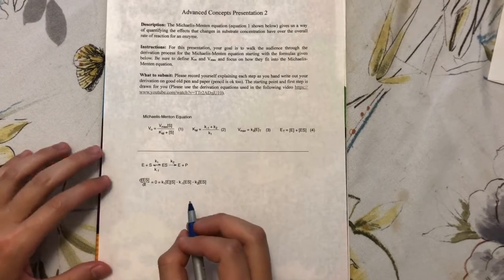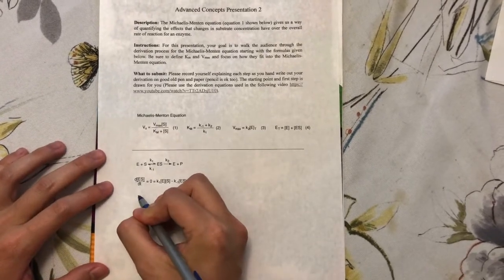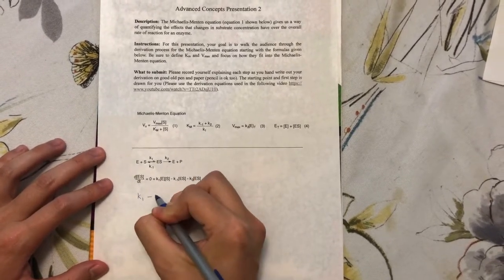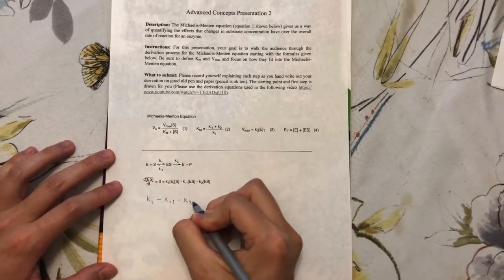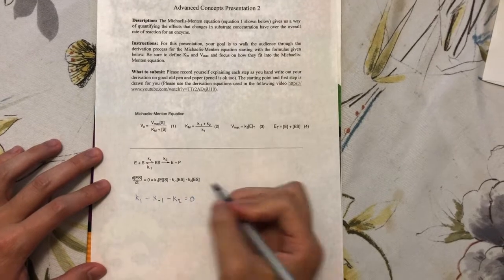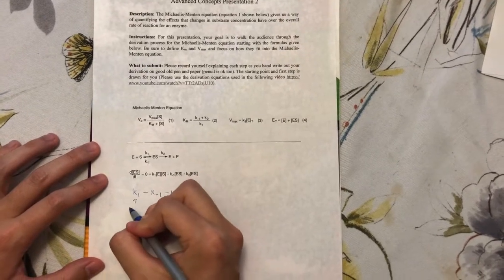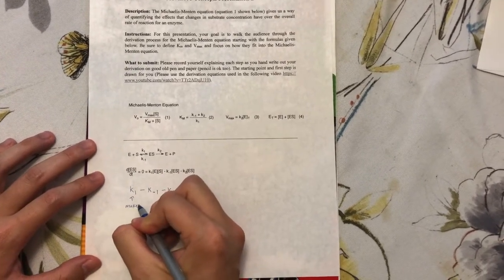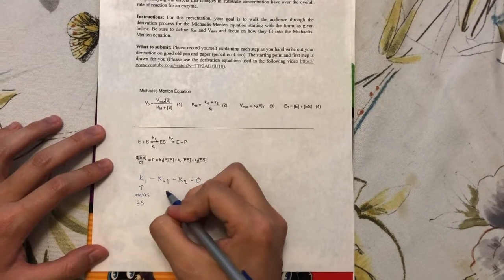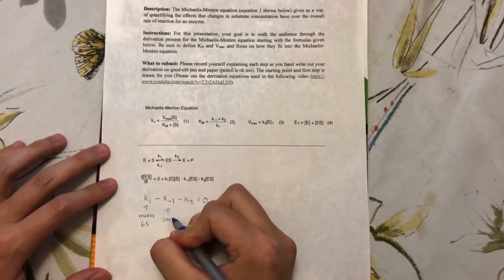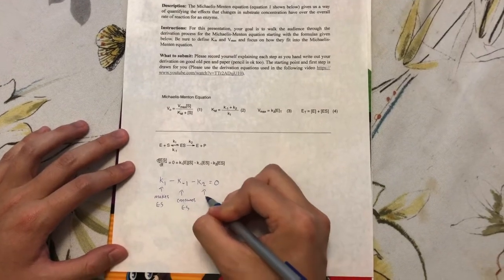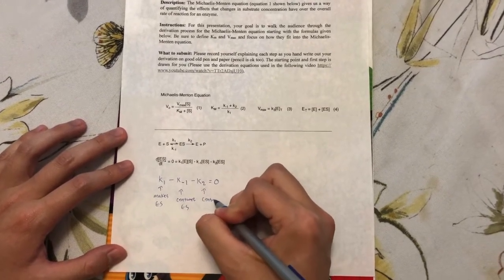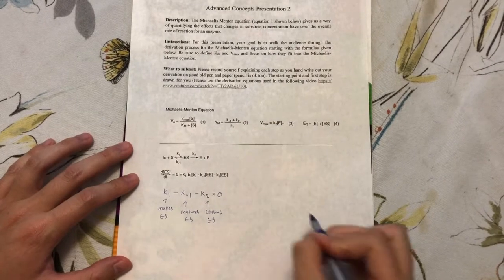In other words, we can say that K1 minus K negative 1 minus K2 is equal to 0. Or K1, remember that K1 makes the enzyme substrate complex, K minus 1 consumes the enzyme substrate complex, and so does K sub 2, it does the same as well, consumes enzyme substrate complex.